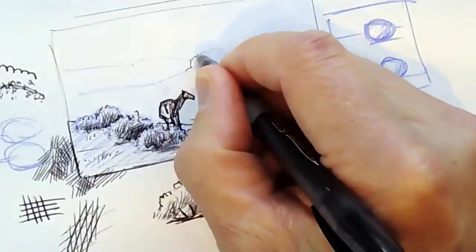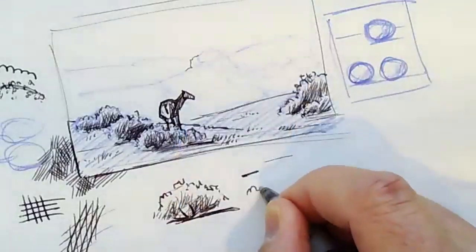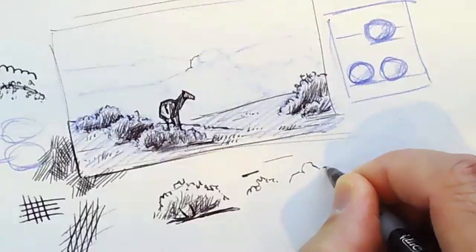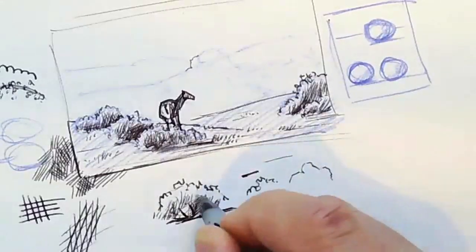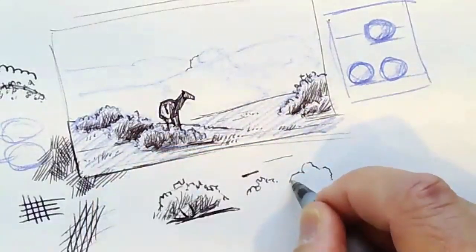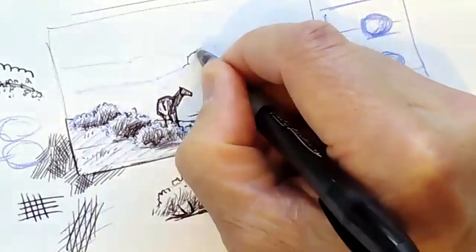So remember that little line that I had before? For these back ones, I'm going to use a line that is lighter and less nuanced, less jiggly.